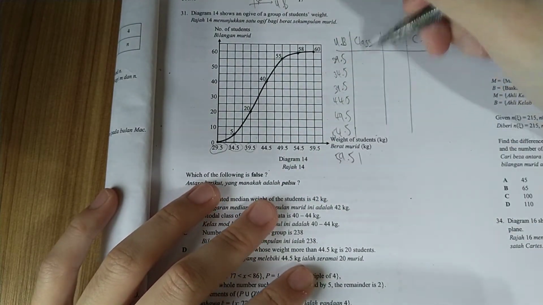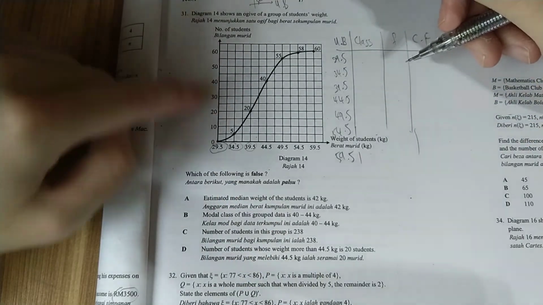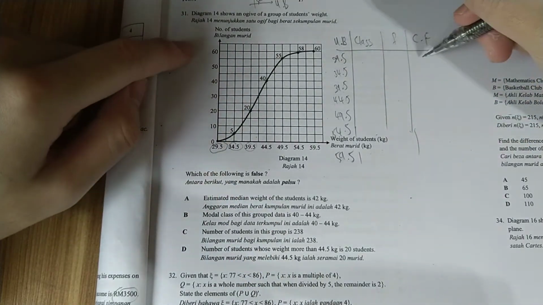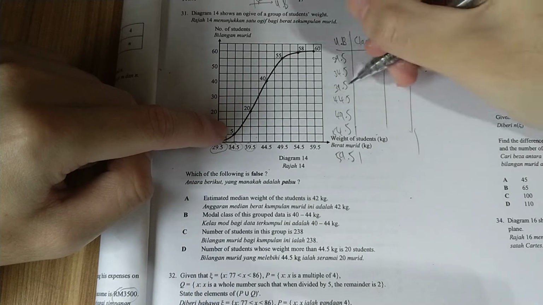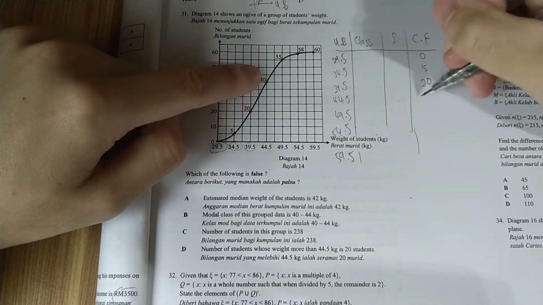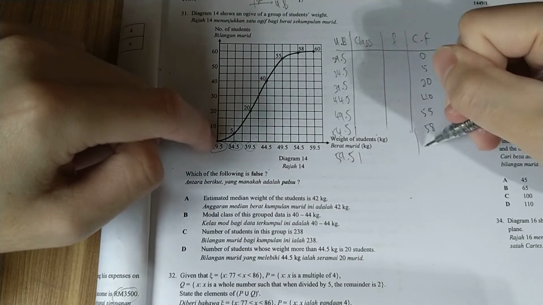Okay, what would be the class? The class, leave it first. What would be the frequency? This is not the frequency, this is the cumulative. So the cumulative is 0, 5, 20, 40, 55, 58, 60.